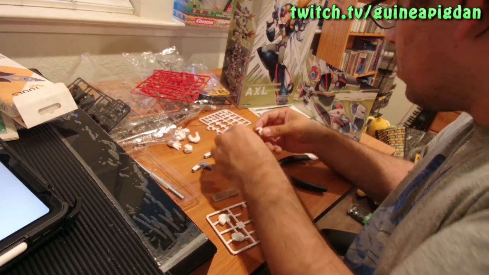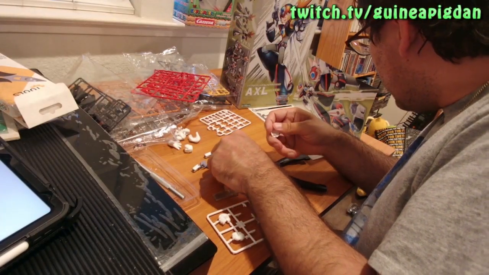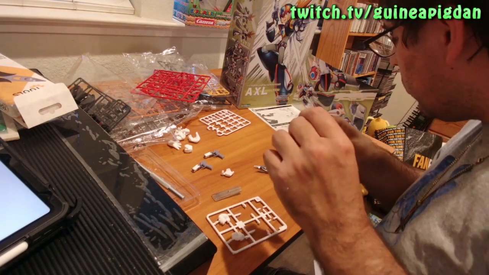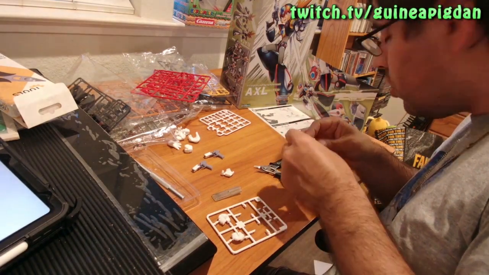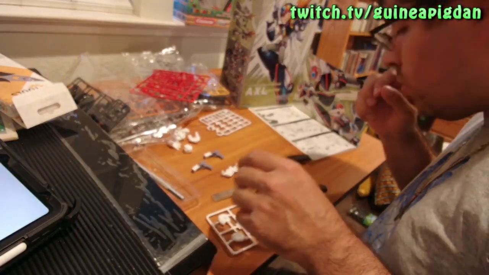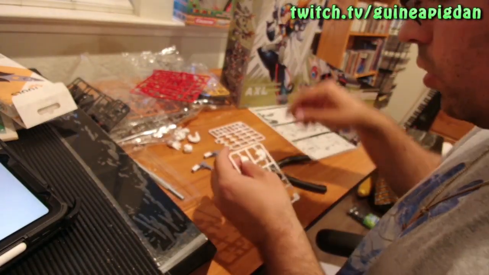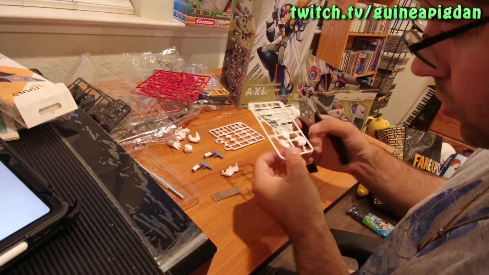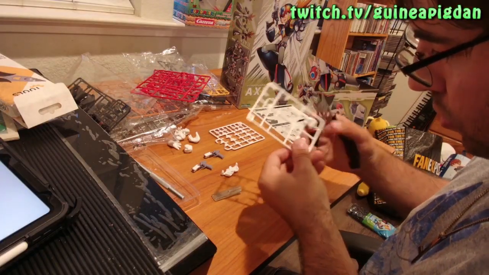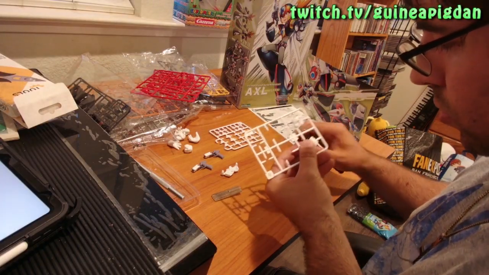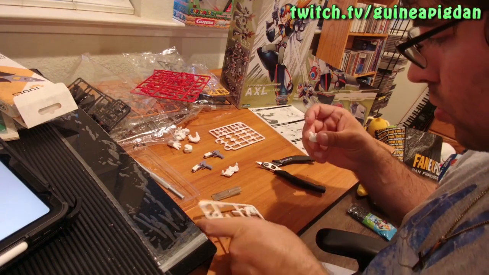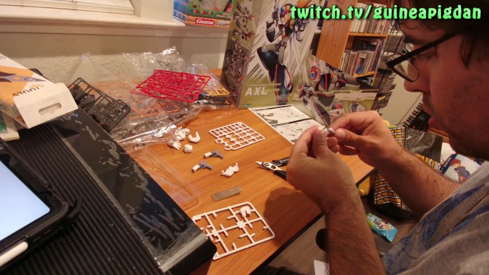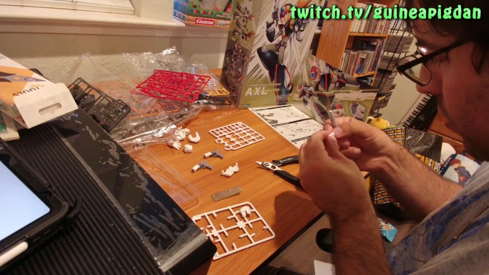So we got, okay, let's see. Then in G1 and so it's in these ones I put these ball joints. Easy runner to cut off.